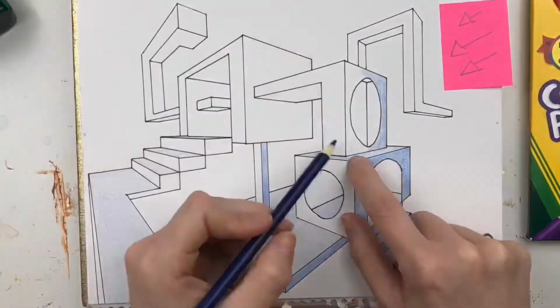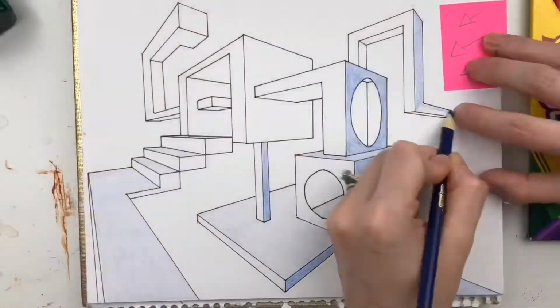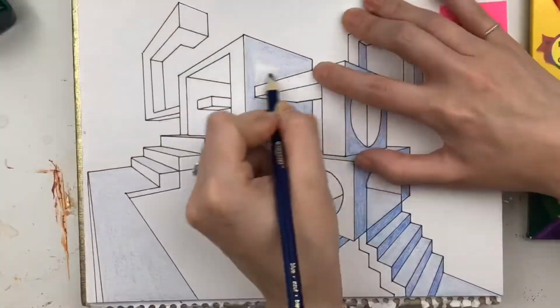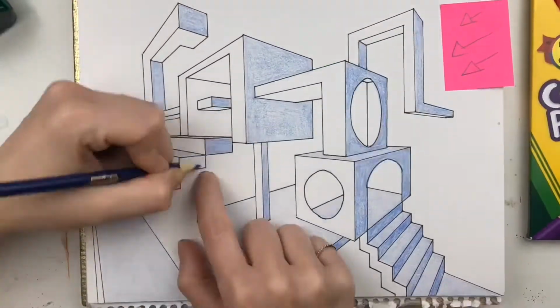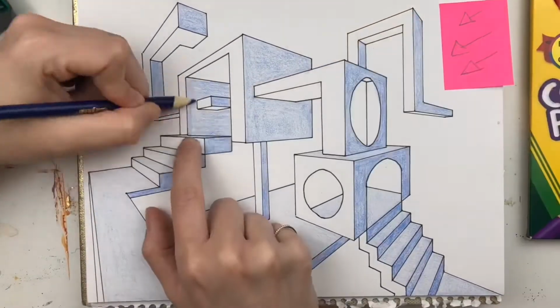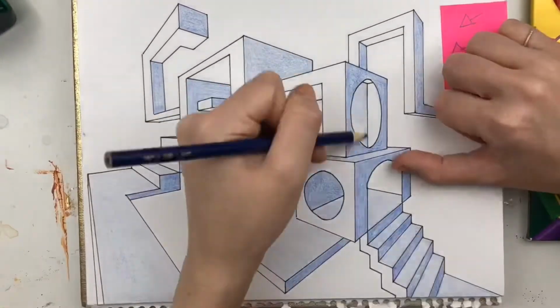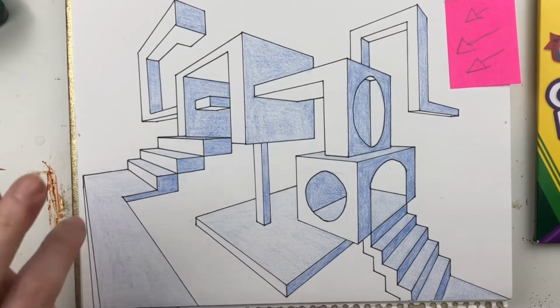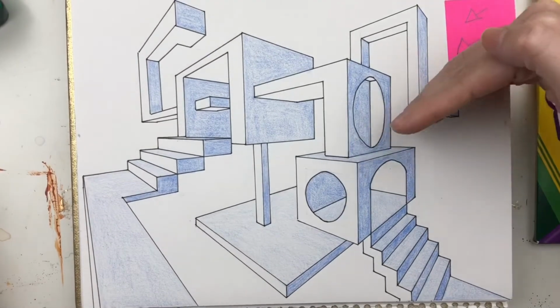Now, one piece of advice I want to give you about shading is make sure you take your time with this and get nice, smooth, careful shading. You don't want jagged, rough marks. You want this to be really clean in its craftsmanship and consistent in that value, because craftsmanship is always really important.